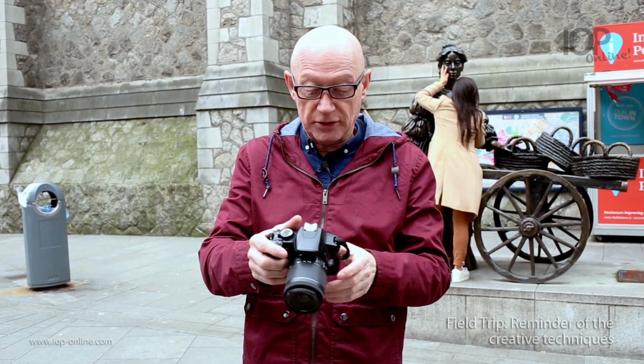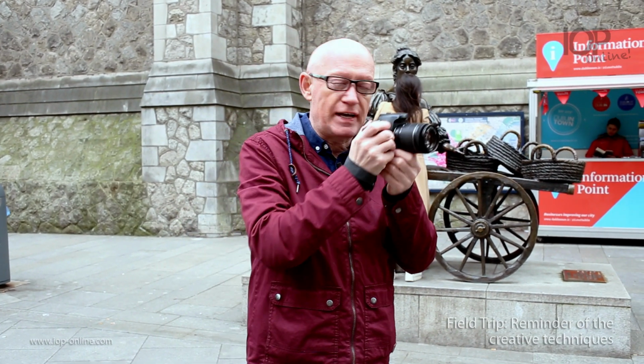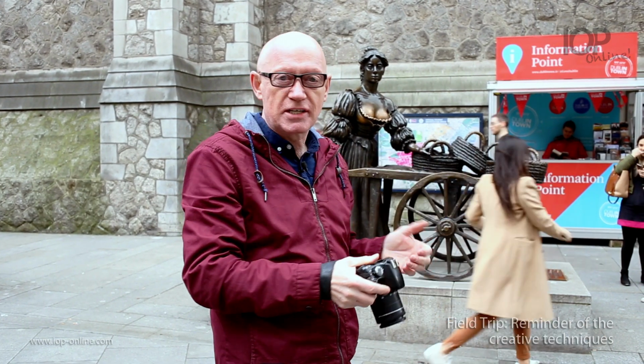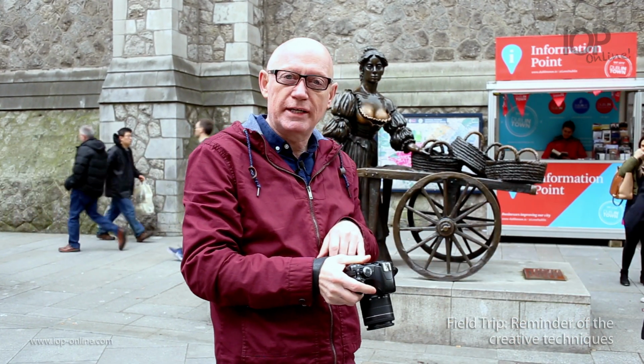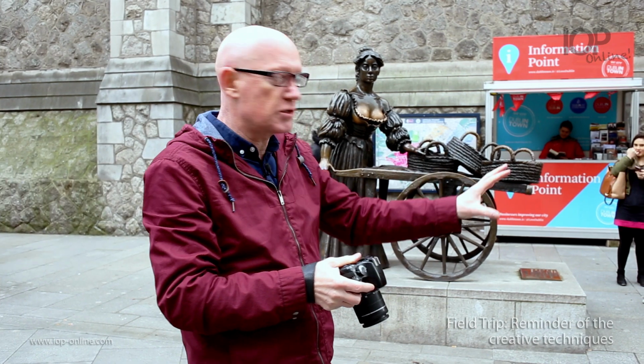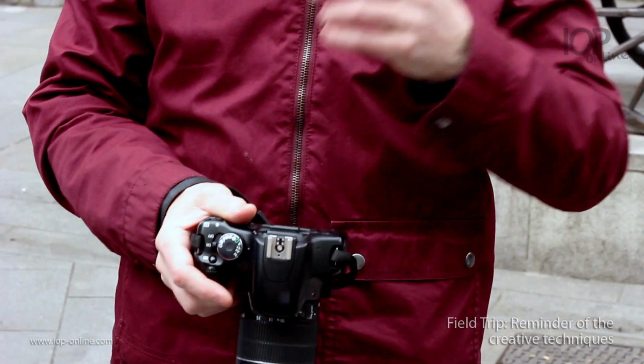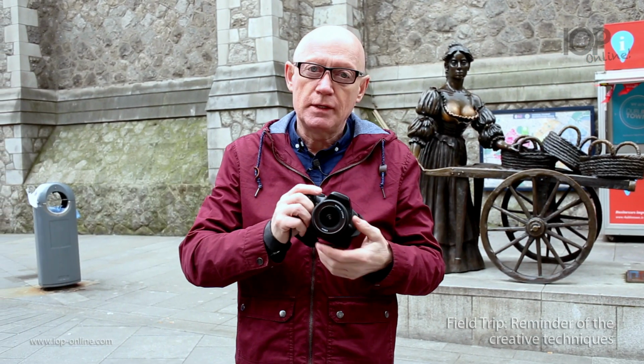Remember, we want to minimize looking at the LCD. Now, the reason we want to do that is that things are happening so fast that if I'm busy just chimping, and chimping is kind of going, ooh, ooh, ooh, looking down at my LCD, I'm missing things. She's just moved to the right there, and I could have missed that shot if I'm busy looking down here. So we've got to keep the eye open.